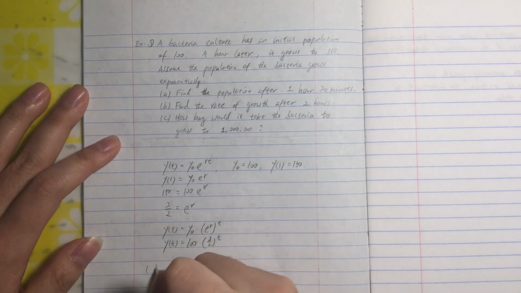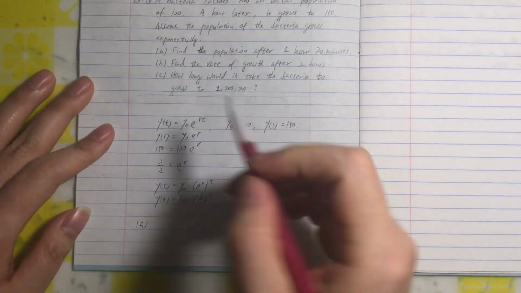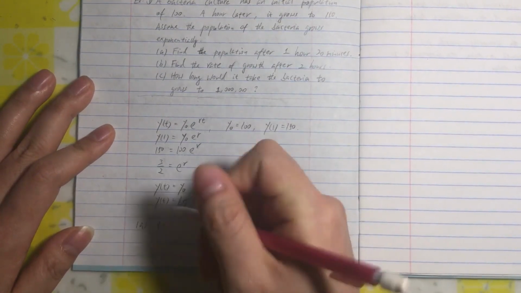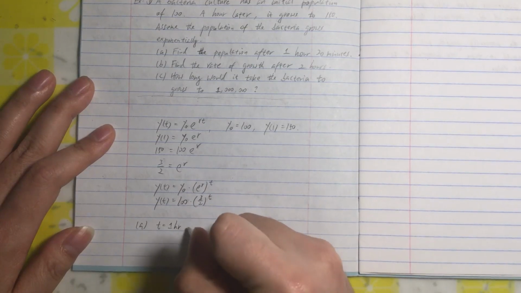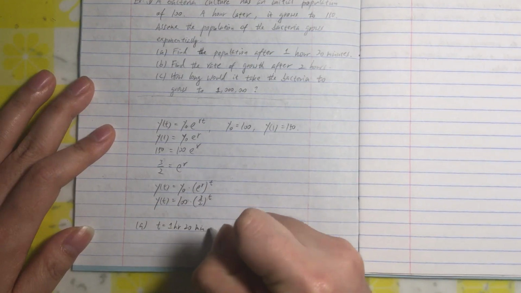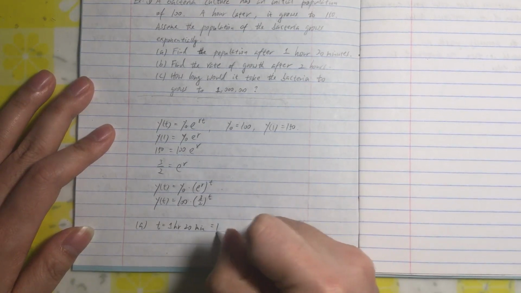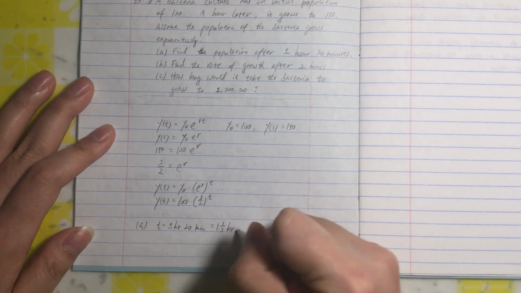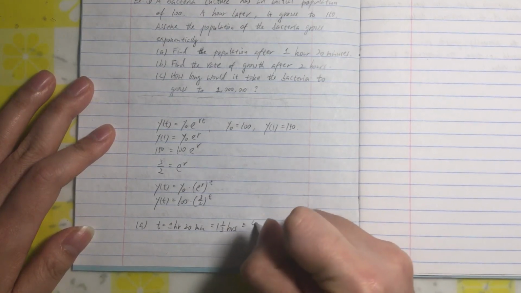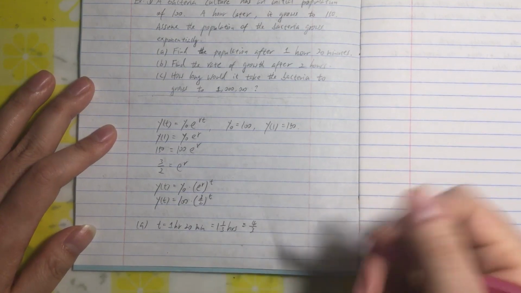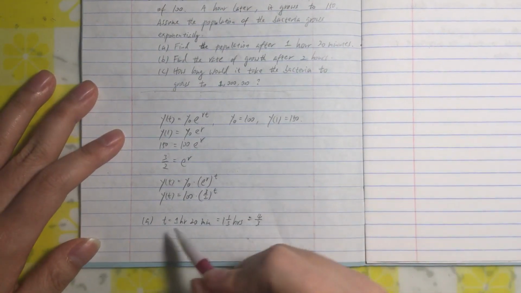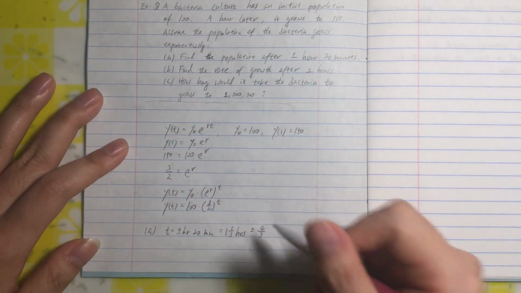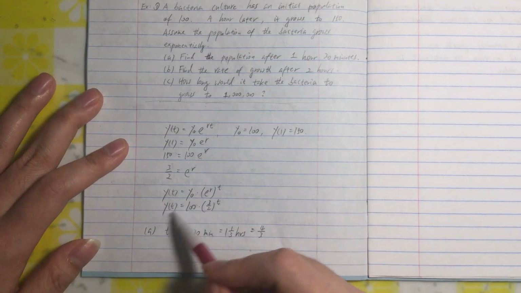Let's answer part A first. Find the population after 1 hour 20 minutes. Here, time is 1 hour 20 minutes, which is 1 1/3 hours. 1 1/3 can be rewritten as 4/3. Then in part A, t is 4/3. We're looking for the population after 1 hour 20 minutes, so by plugging 4/3 for t, we can find the population.